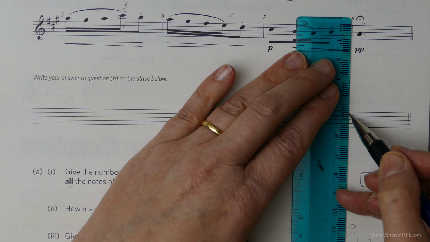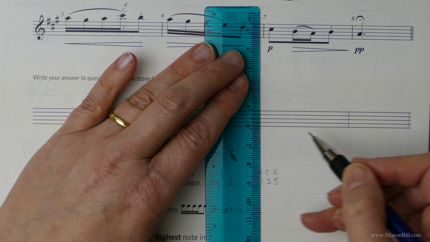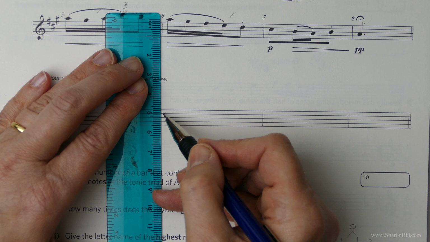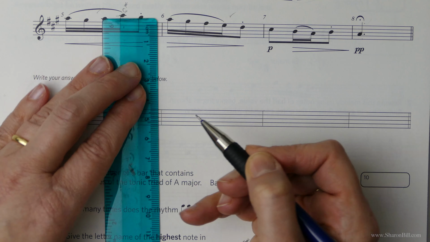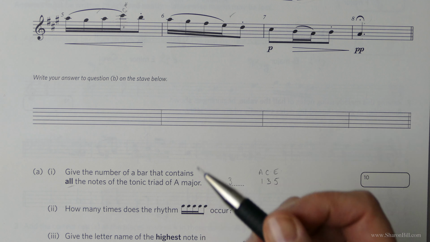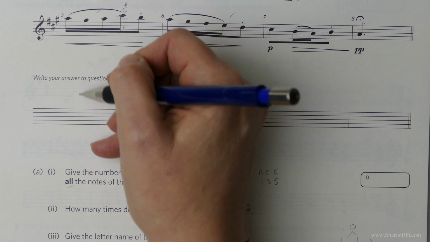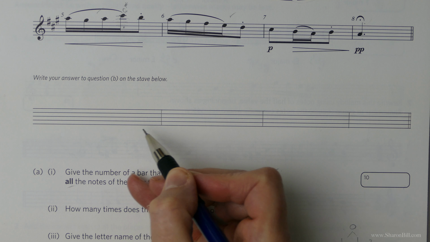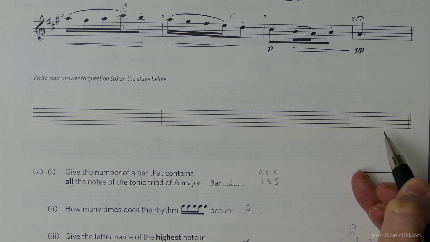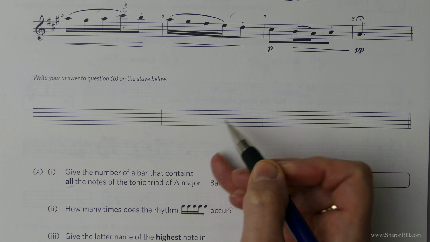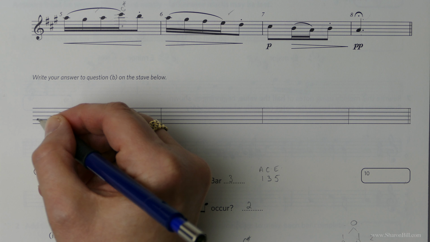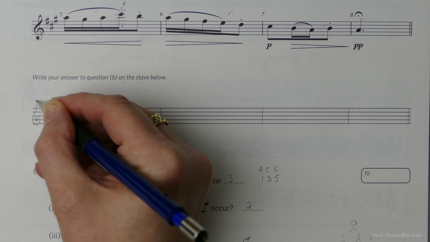Now I keep everything absolutely aligned with their example for 2 reasons. One, so I'm not going to get lost and lose track of where I am copying. But also, if I keep everything reasonably aligned, I know that my bars are going to be properly spaced and I'm not going to be running out of space or too squished up, and it's going to stay neat and tidy.